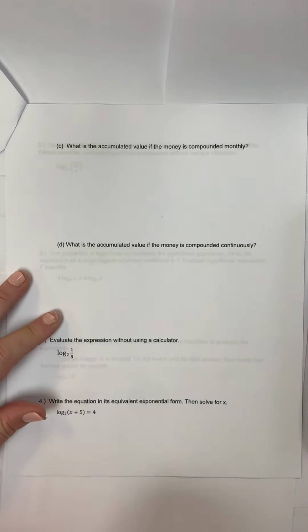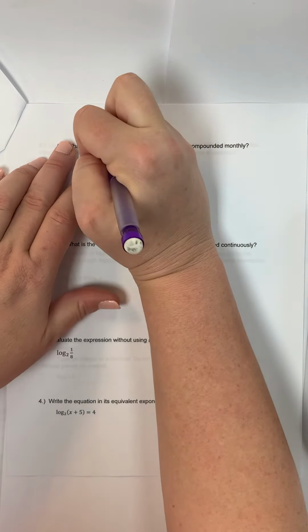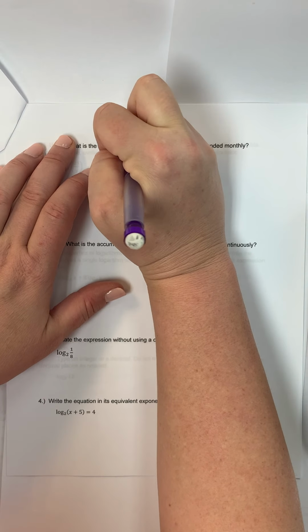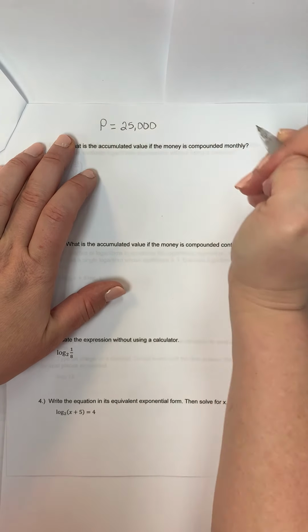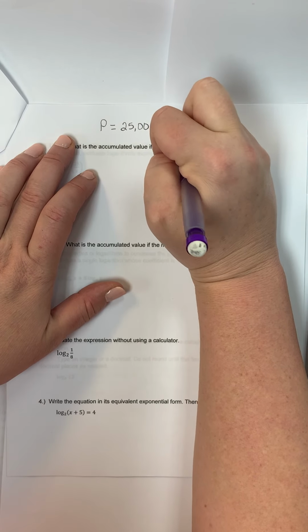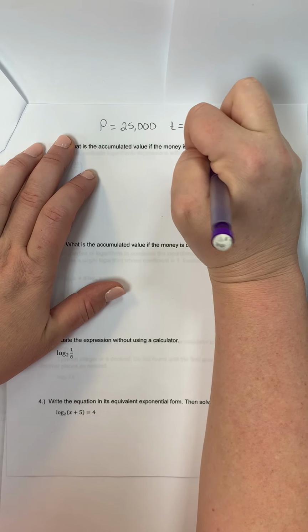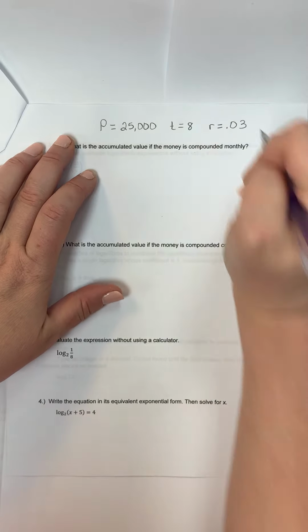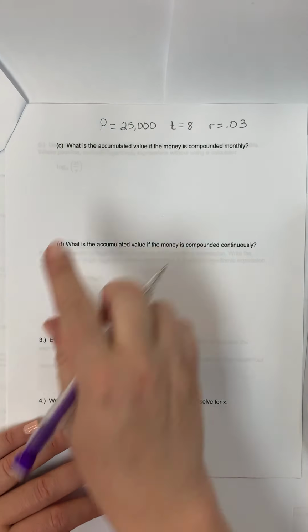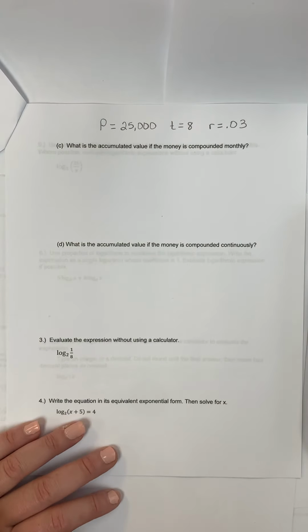Okay? All right, here's C and D. So we want to remember that our original principal amount was $25,000. Our T was 8 years, and our rate was 0.03. So we want to remember those items. They still apply for C and D.